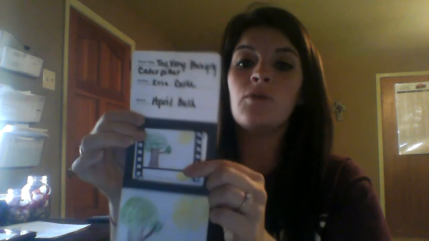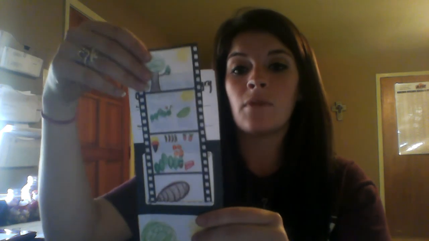And after they decorate the viewer, this is mine, this is what mine looks like. Here's the viewer, this is my setting of the book, and then they will decorate the film strip. Here's my film strip. And then they will follow the instructions, and they'll place the viewer inside the film strip, and it becomes a movie. So each time they move it up, it's a different event that has taken place in the story. So that's just mine. Everyone's going to be different. And then they will write on the back if it is the beginning, middle, or end.